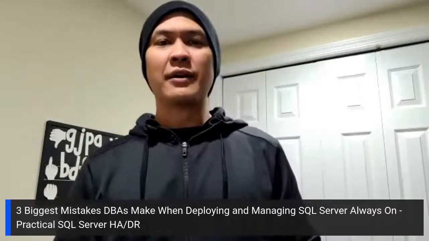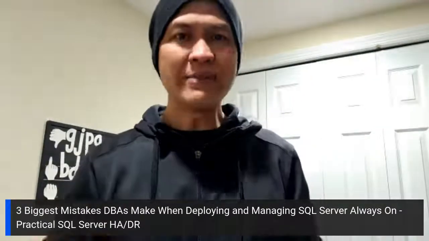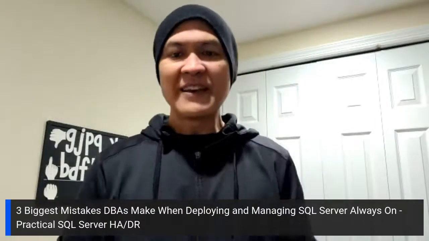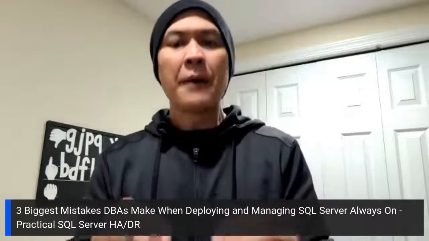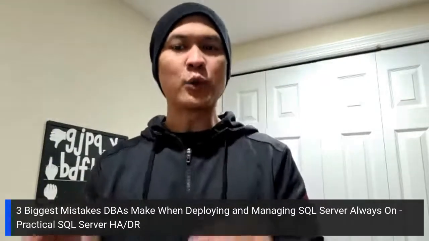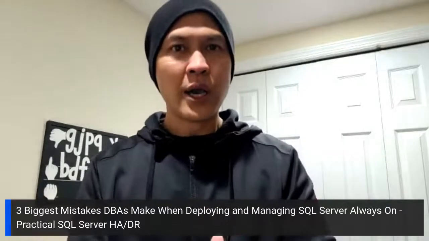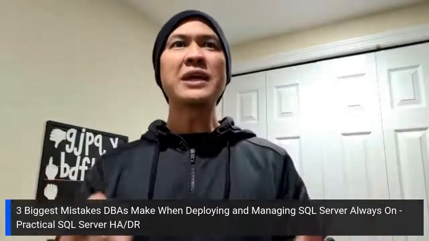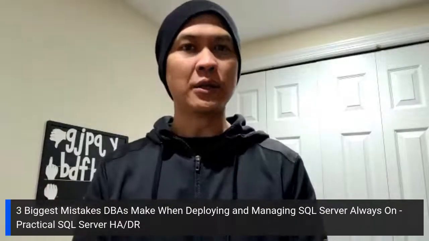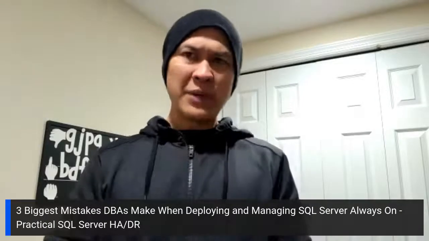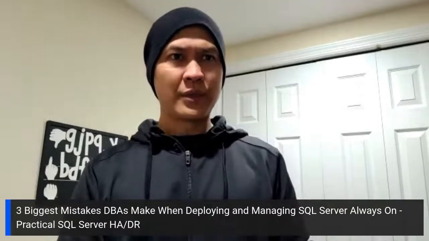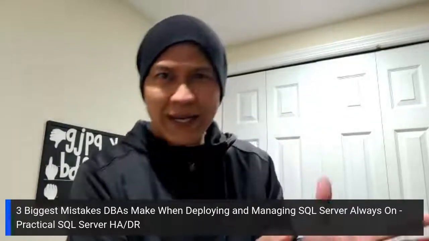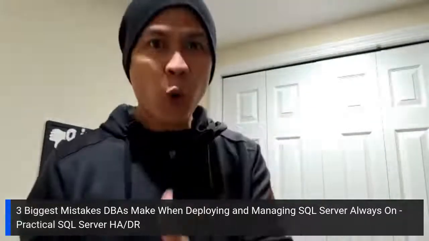The second mistake that DBAs make when they're deploying availability groups or even managing availability groups is they're not being clear on what the real goals are. And this is huge, okay? Let me repeat that. They're not being clear on what the real goals are. There's a big difference between what the business goals are and what the technical goals are. And most of the time, as technical professionals, we gravitate towards the technical goals.